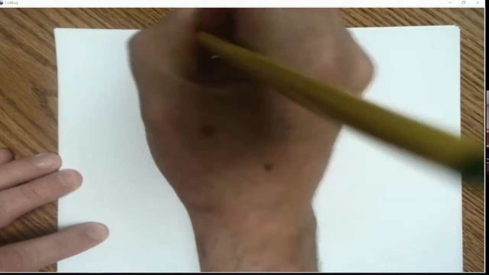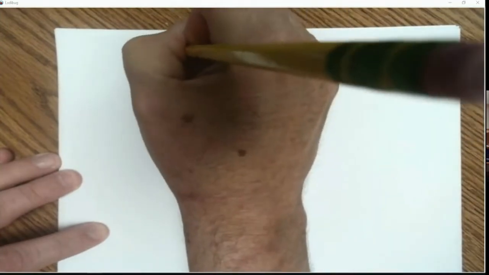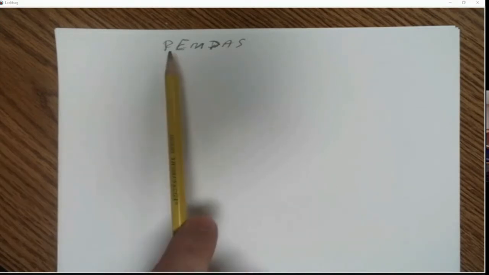Who remembers what that stands for? What does that tell us when we say PEMDAS? Somebody tell me what I'm referring to. Some people say, please excuse my dear Aunt Sally, but that's not necessarily what I'm talking about. Algebraically, what are we talking about? Order of operations. Thank you, Cody. That is absolutely correct.